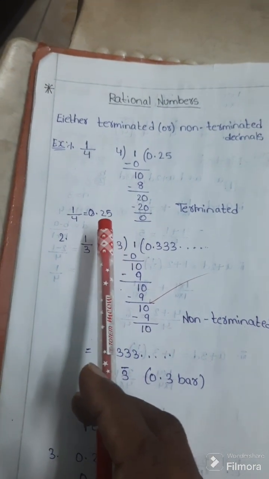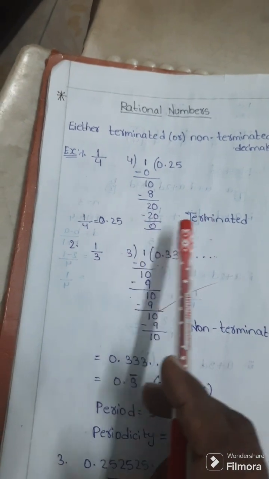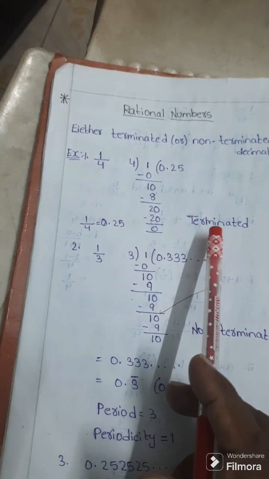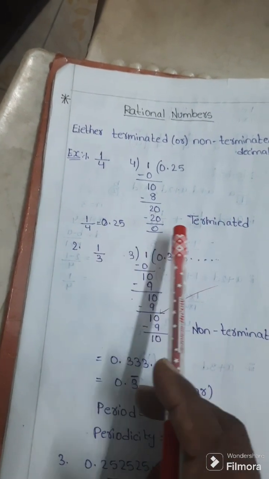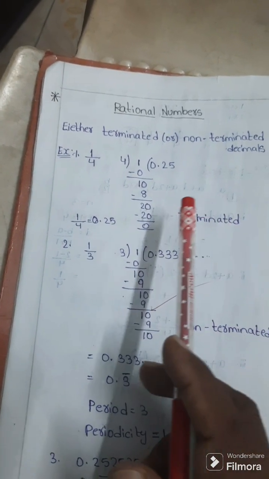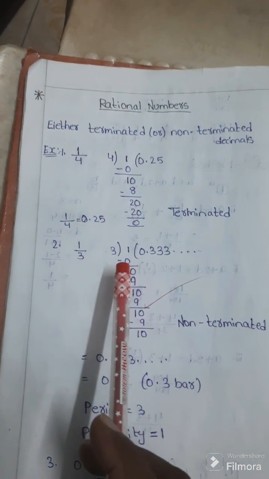That means it ends after 2 decimal places. It ends, which is nothing but terminated. Terminated in English means it ends at 2 places. After 2 places it is a terminated decimal. This is a kind of terminated decimal of the rational variety. Another, the non-terminating decimal, I shall explain.